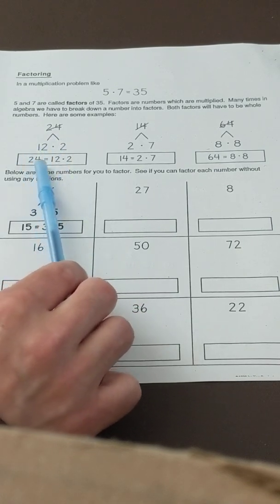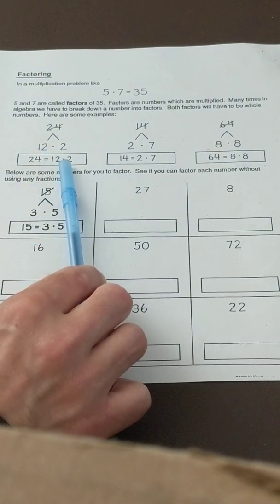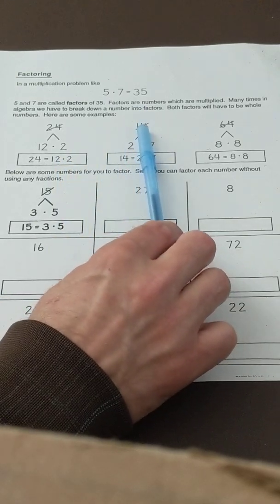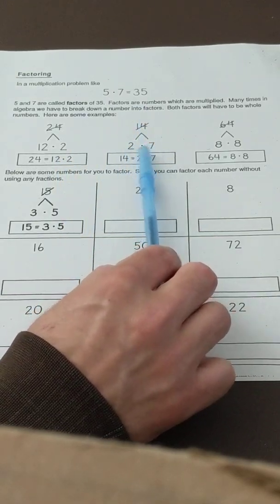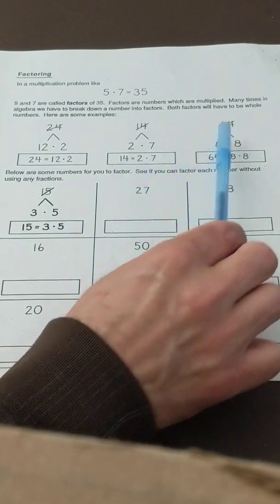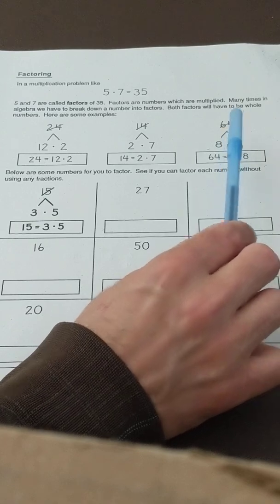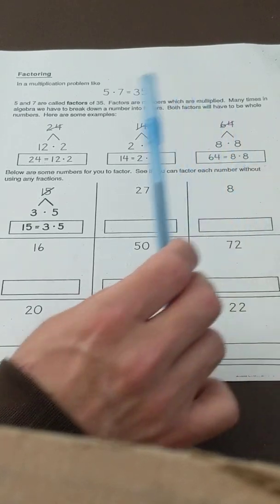And then they just basically write it backwards here. 24 equals 12 times 2. They break down 14 with 2 times 7. So they write it backwards. And they do the same thing with 64. 8 times 8 are factors, so they write it backwards here.